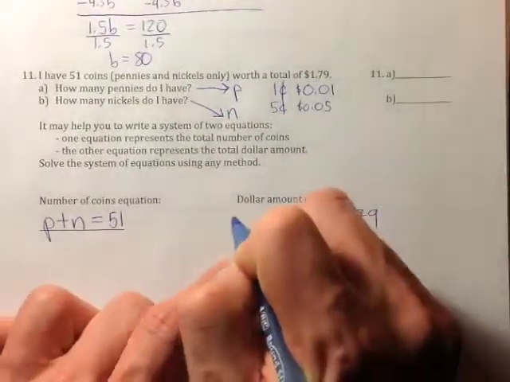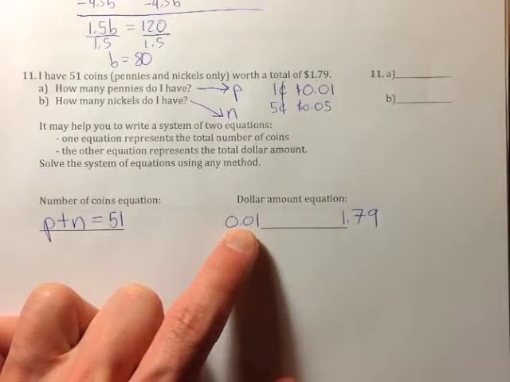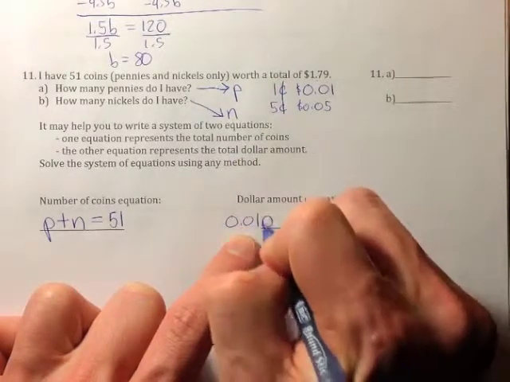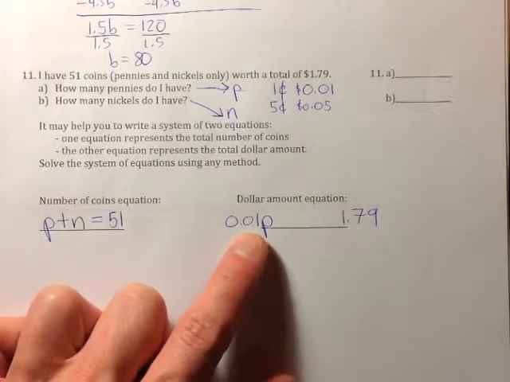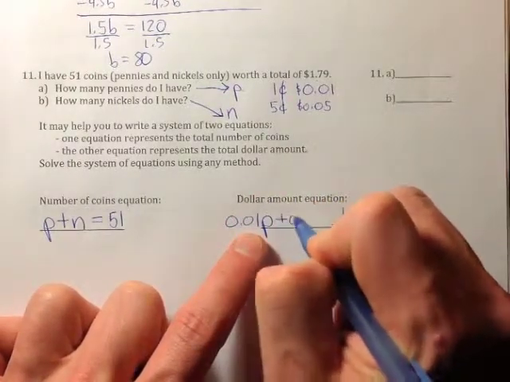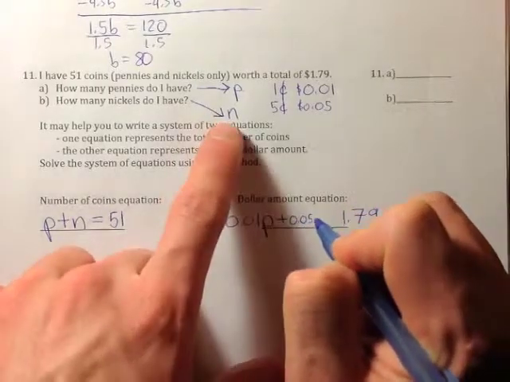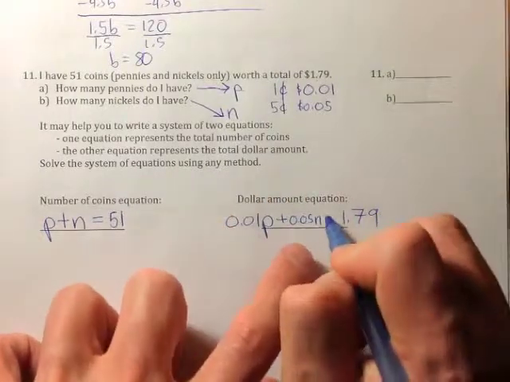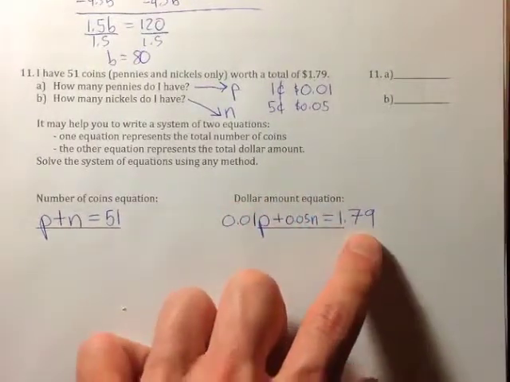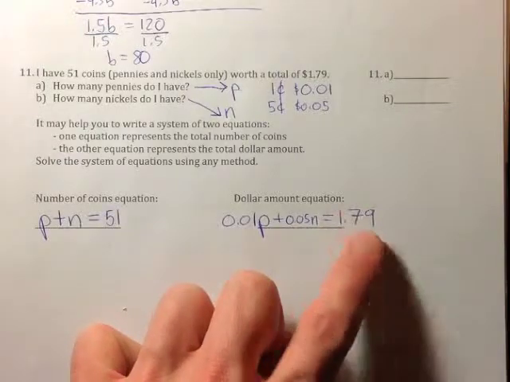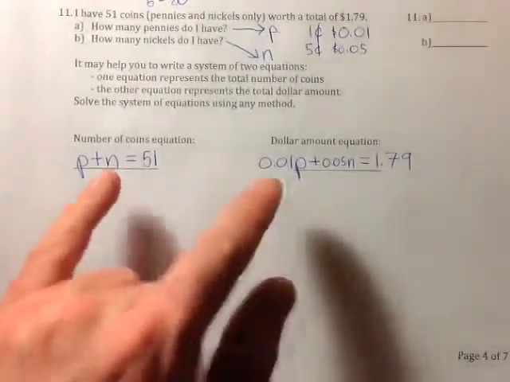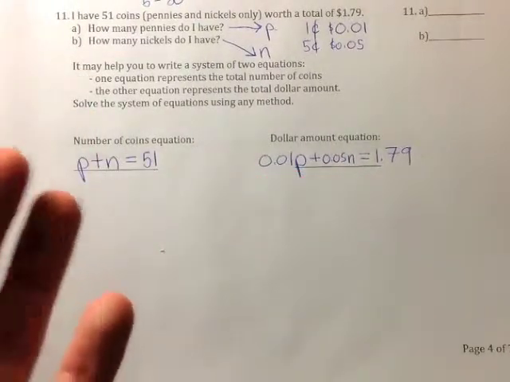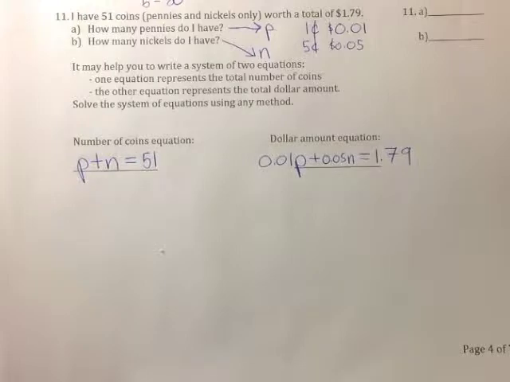So watch this. 0.01 times the number of pennies gives the total dollar amount of pennies, plus 0.05 times the number of nickels gives the total dollar amount of nickels, and that whole thing should be equal to the total dollar amount of all of my coins, $1.79. Okay? So now we have two equations with two variables. I have a system of equations. Now let's try to find the solution to this system of equations.